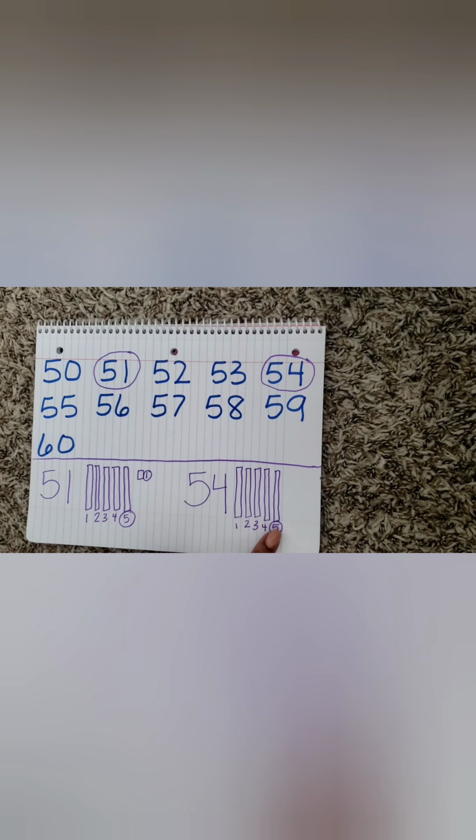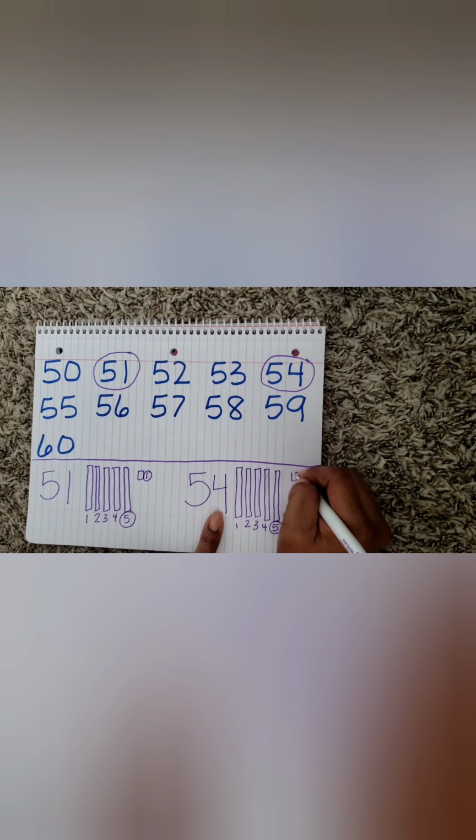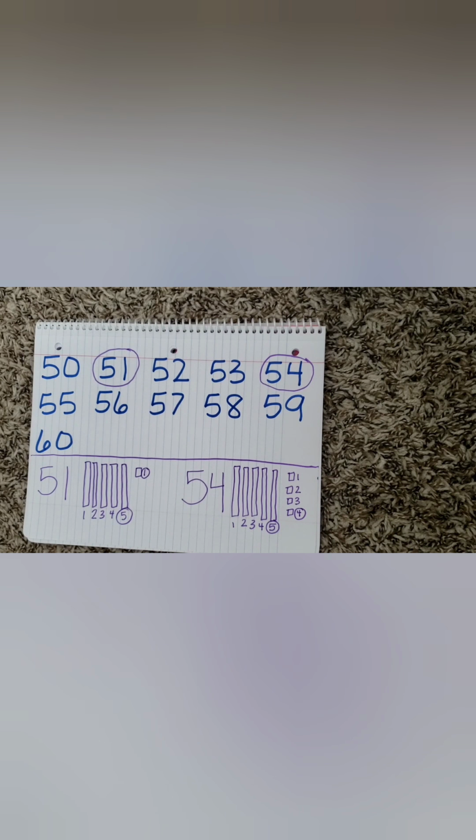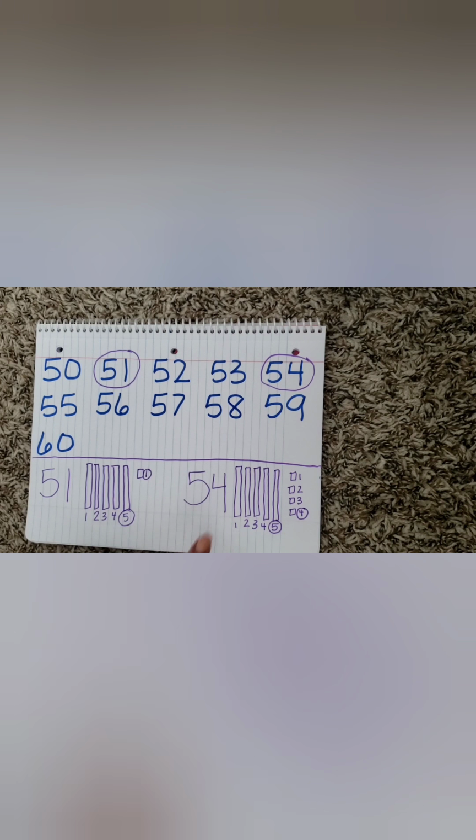That tells me I have 5 tens. Now I need my 4 ones. And let me count. And I'll circle. Okay? So now I have my 5 tens and 4 ones, which makes my 54.